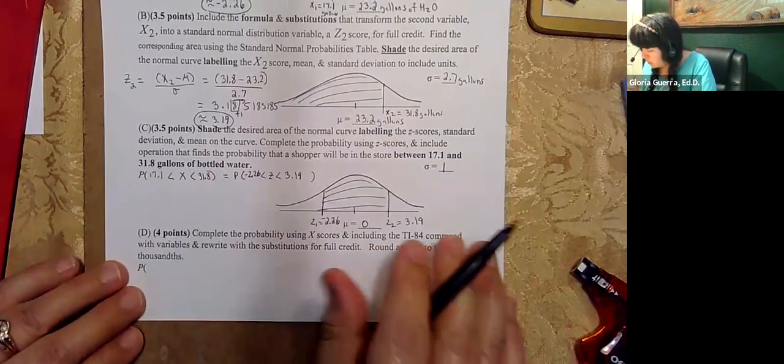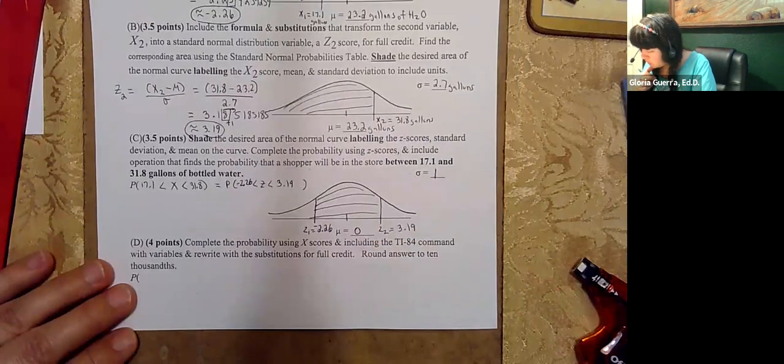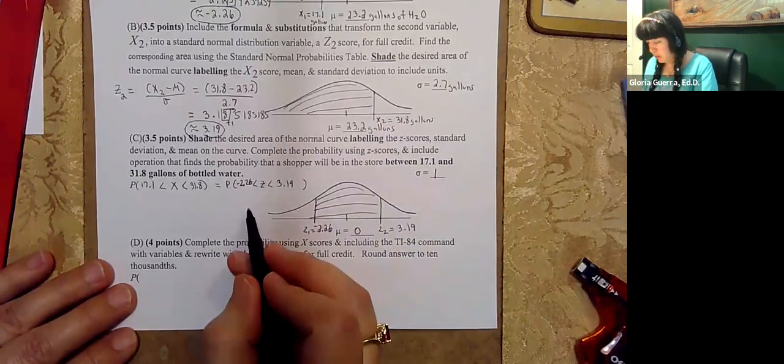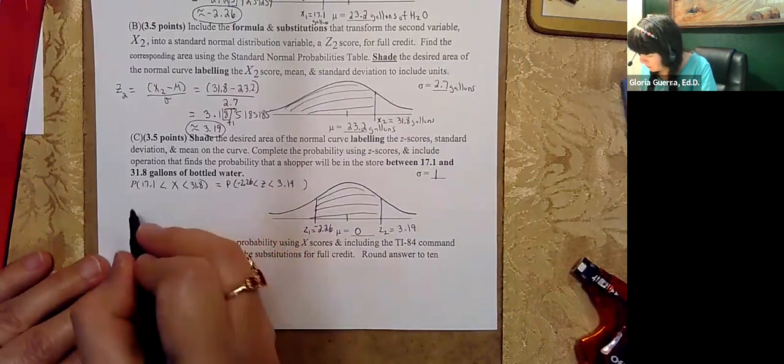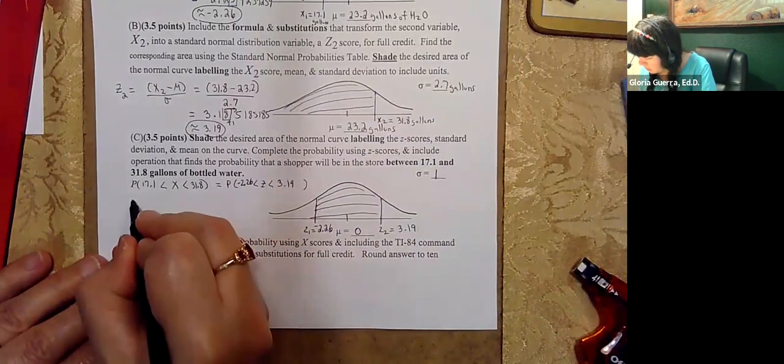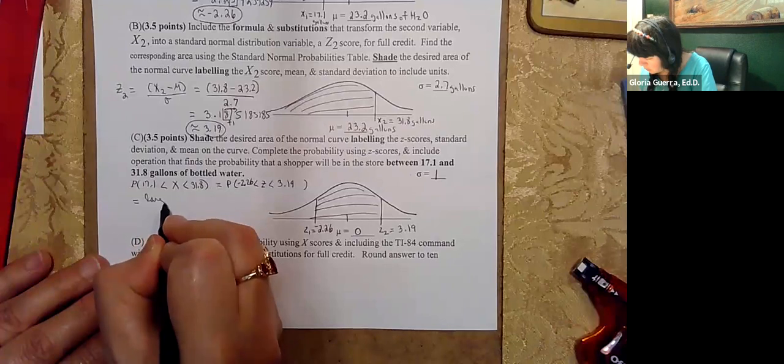So now on this one, I'm going to do the table first. So the table would be the larger area minus the smaller area.